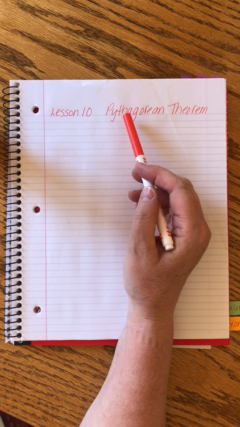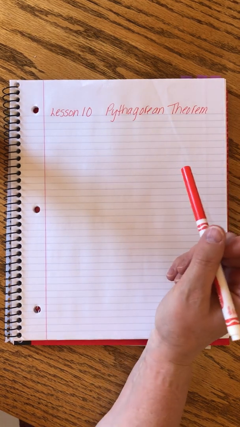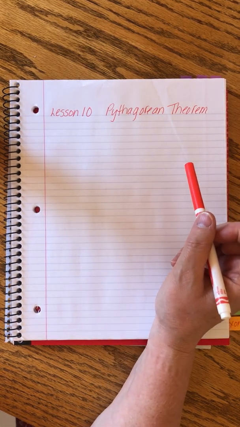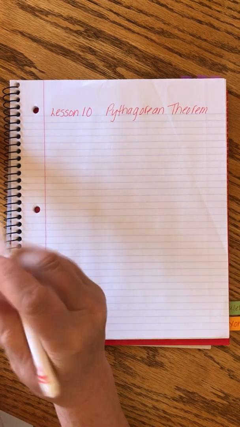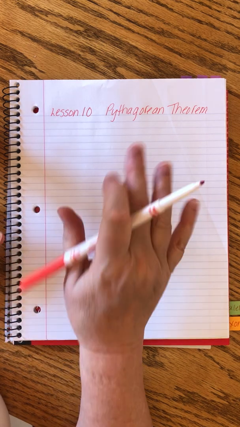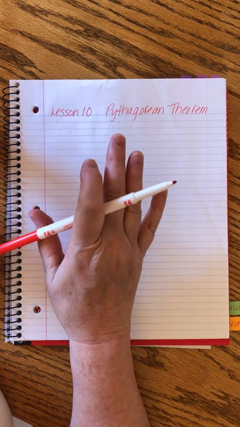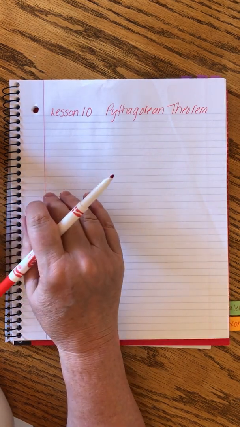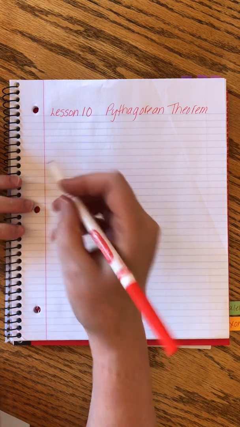Saxon Algebra 2, Lesson 10. Students, today is a fun day. We're going to talk about the Pythagorean Theorem, which is a super useful tool and a fun little easy to remember rule. Before we jump into that, I want to give you just a little bit of background in theory.